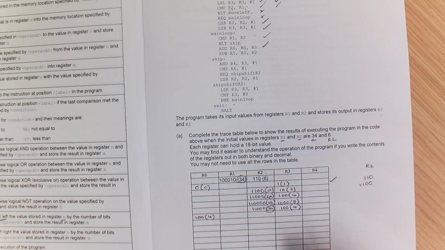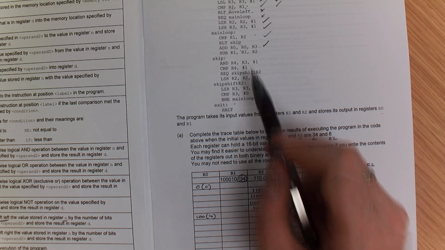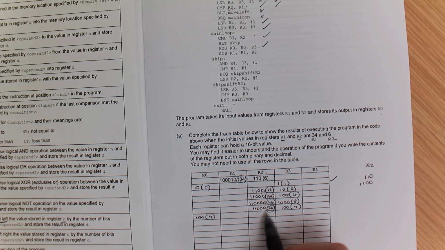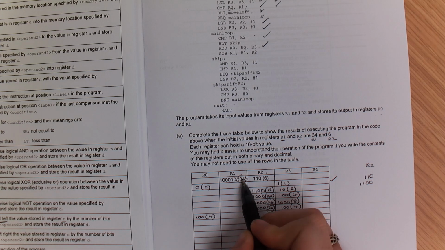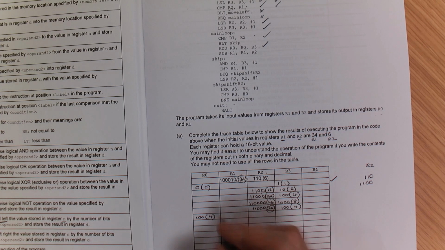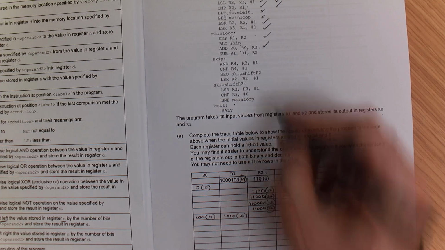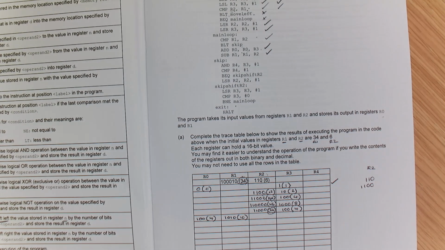Right, so I've done that. Then I'm going to subtract the value of R2 from R1. So 24 from 34, which becomes 10. So subtract that.